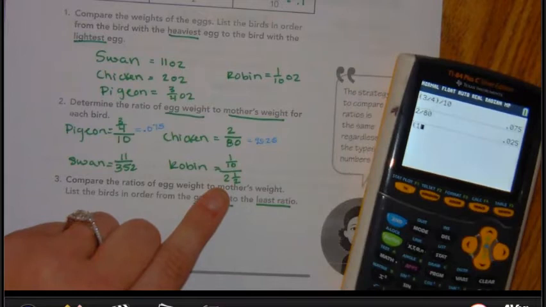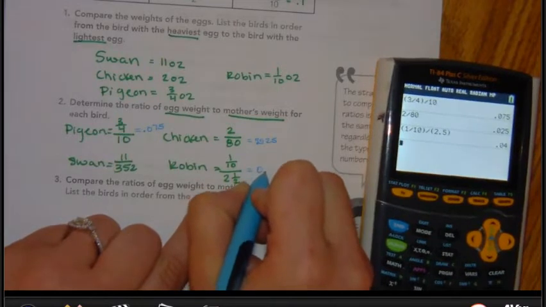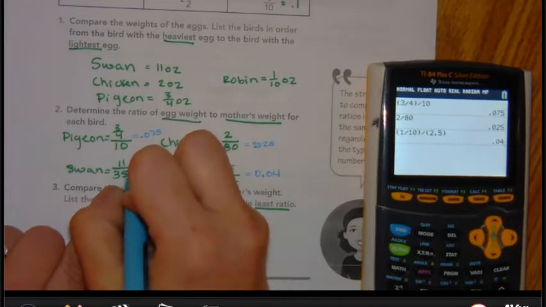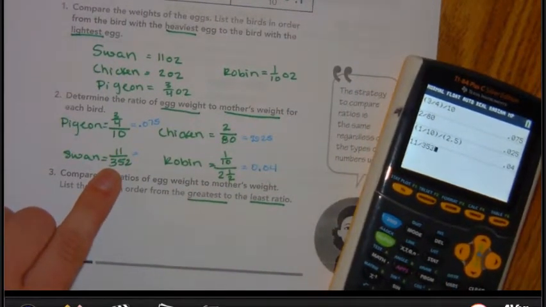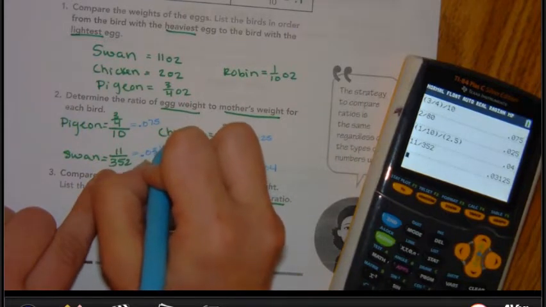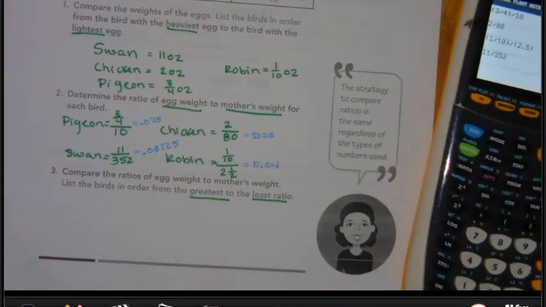My robin, I'm at 1/10 divided by 2 1/2, which is the same thing as 2.5, and this is at 0.04. And then I have my swan, and this is 11 divided by 352, which is 0.03125.